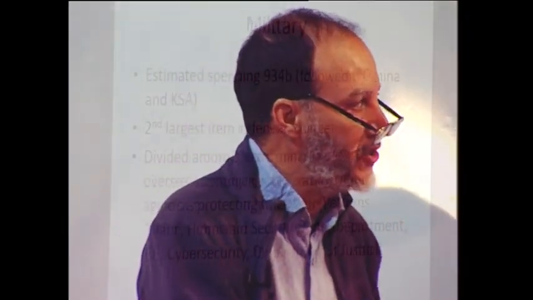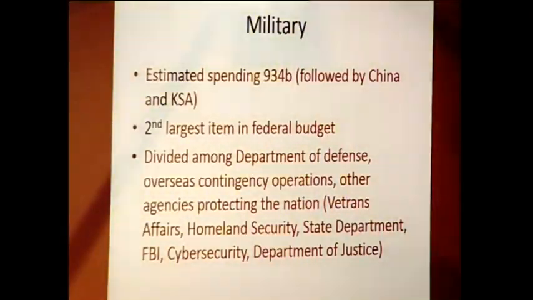The United States is first in military spending, followed by China and then Saudi Arabia. It's the second largest item in the federal budget. If you check the budget, mizania, of the United States, you see that the military spending is second on the list.